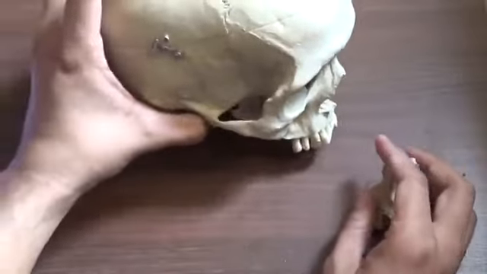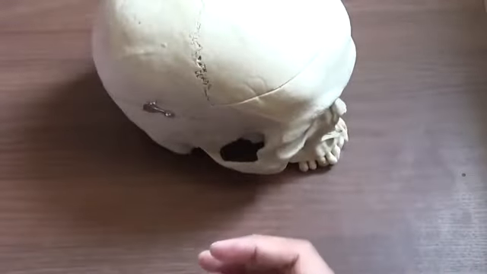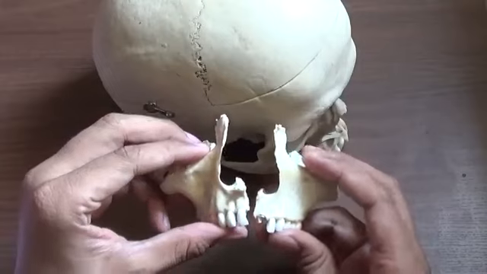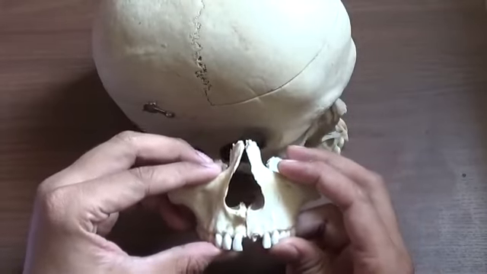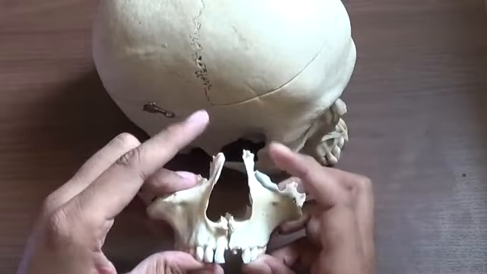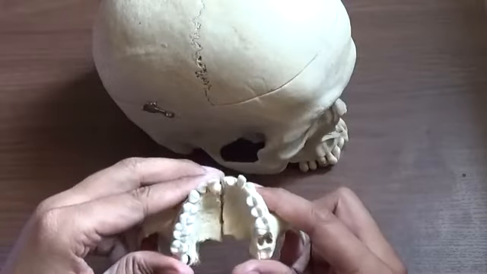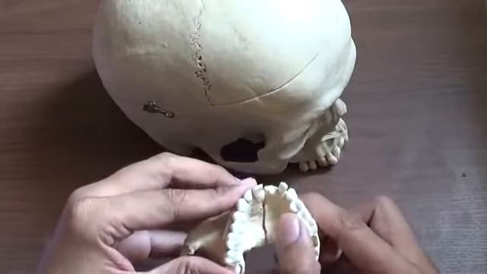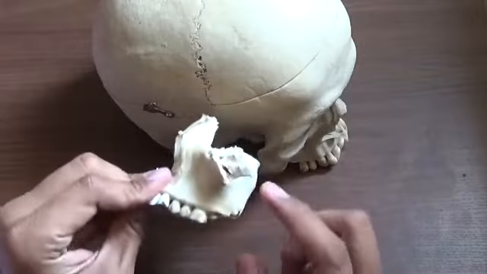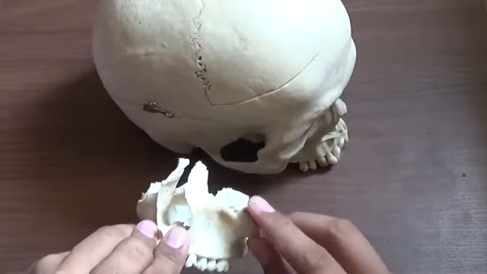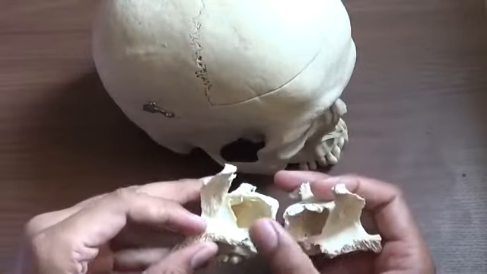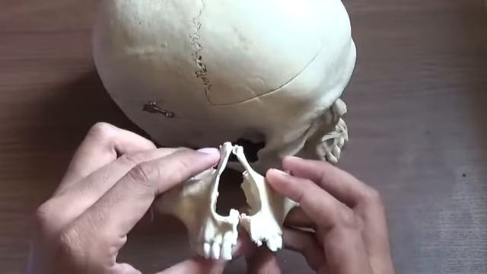So let me show you another maxilla, right? Here you can see this is left and this is right maxilla, and if you connect both like this, this is how the nasal aperture is formed, right? Here it is connected to the frontal bone, and this is the upper jaw. Below you can see they form the hard palate, major portion of the hard palate, right? Like this. And here will be the zygomatic bone, right? This is the zygomatic process. And inside you can see the maxillary air sinuses. They open into the lateral wall of the nose, right?